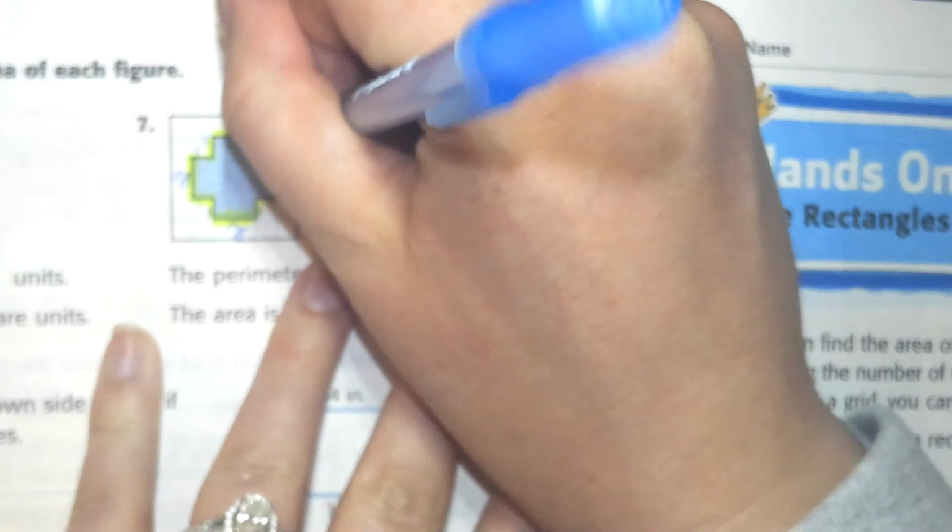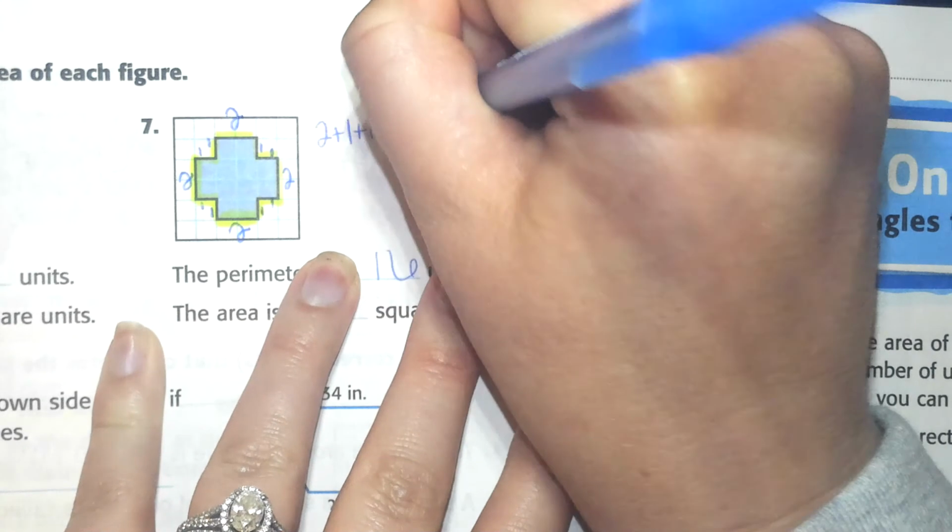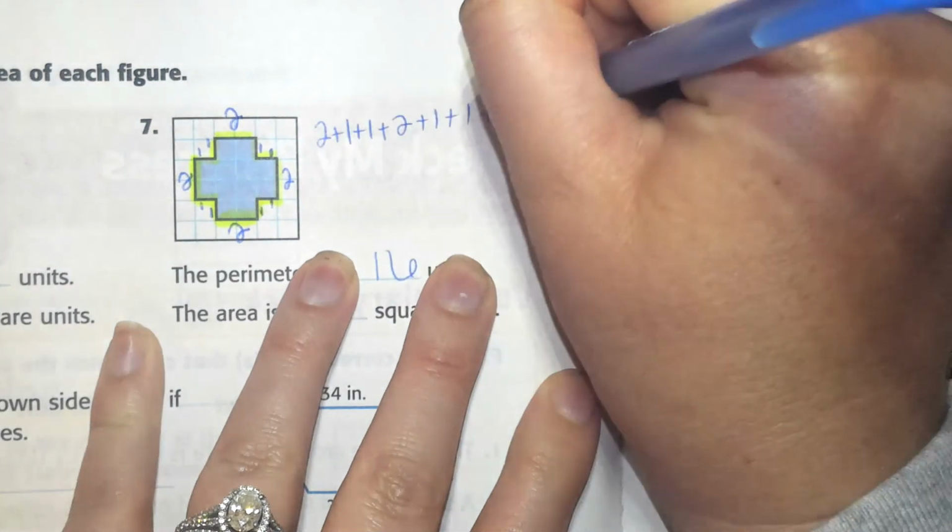Okay, and that's what happens when I add 2 plus 1 plus 1 plus 2 plus 1 plus 1 plus 2 plus 1 plus 1 plus 2 plus 1 plus 1, and that gets me 16.